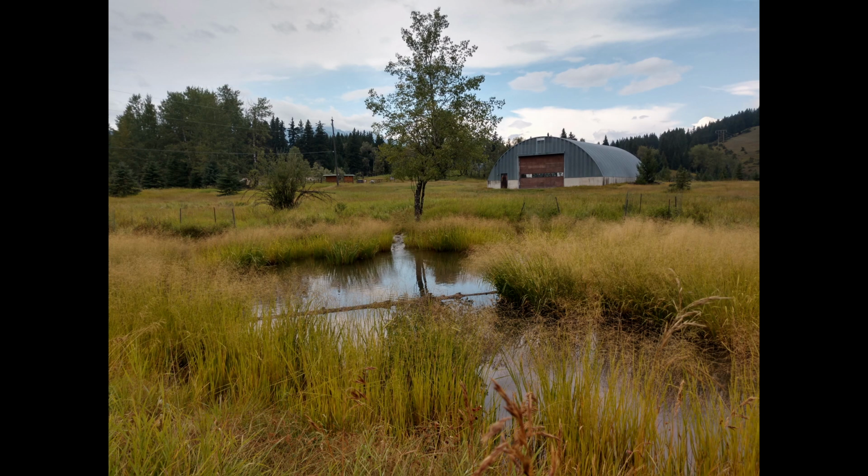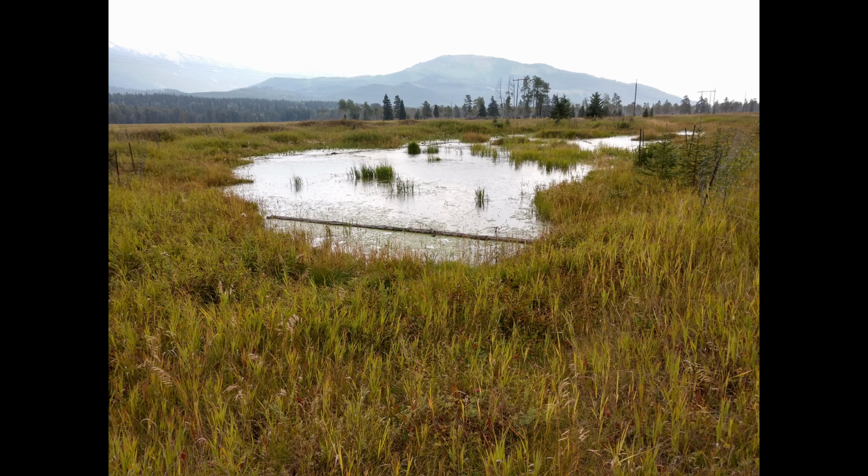I'm happy to see that cattails have not taken over the wetlands. The wetlands appear like natural features on the landscape. This is because dams were not used in their construction.